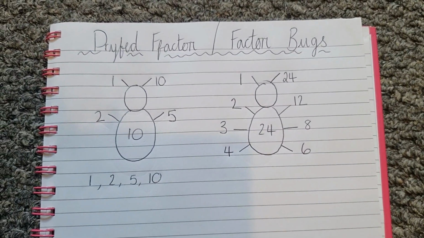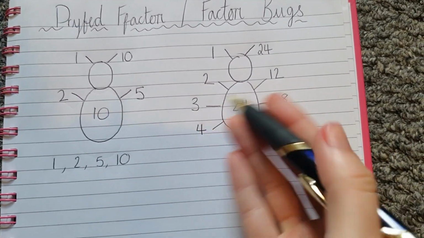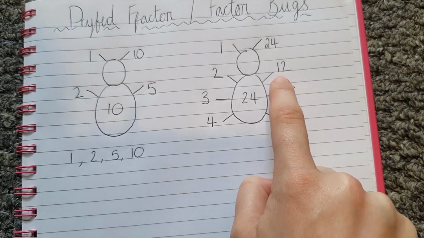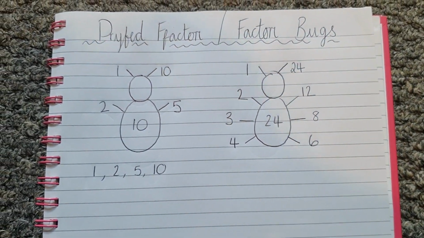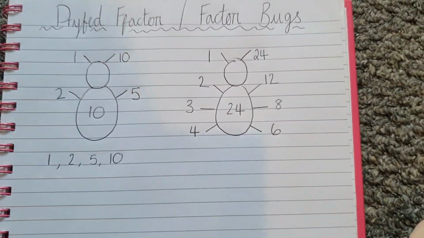Okay, and there we have it. 24 is a very popular number, and as I said, if you go through the tables, you will find that it is in table 6, and it is in table 8 and table 12, as well as these ones. But like I said, you don't need to keep writing the same ones because you'll be here all day. So as long as you've written them once, that's fine. You don't need to write them again.